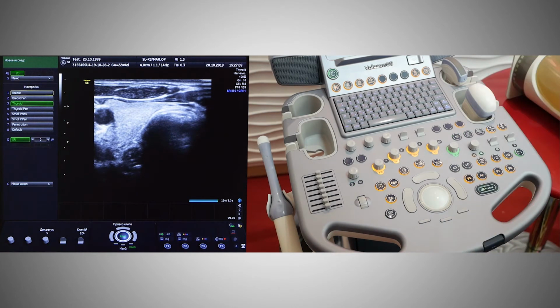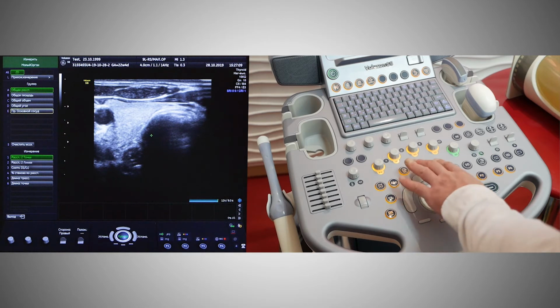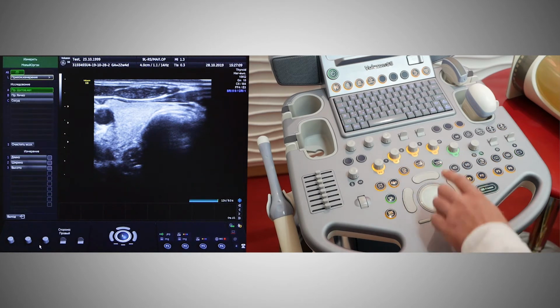Taking measurements on the Voluson S8. There are simple measurements and complex measurements. Simple measurements involve the determination of a simple distance, area, volume and angle. It's what we can see in the left column on the screen. When performing complex measurements, we can determine the volume of the thyroid gland with an indicator that corresponds to 0.479.